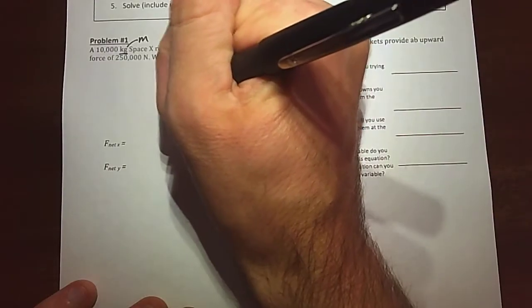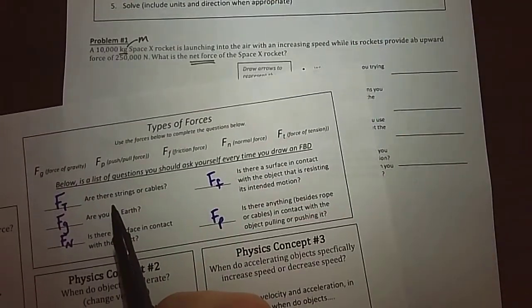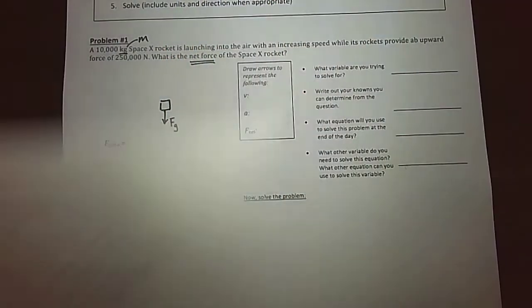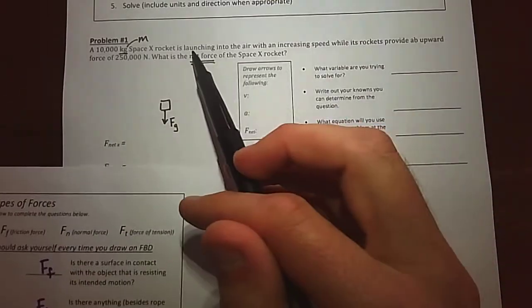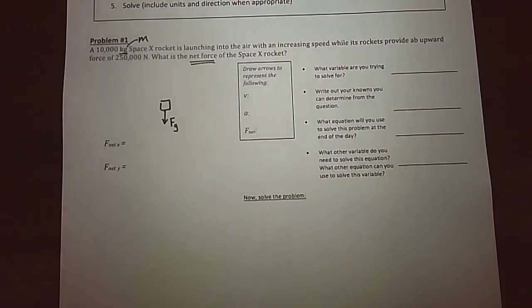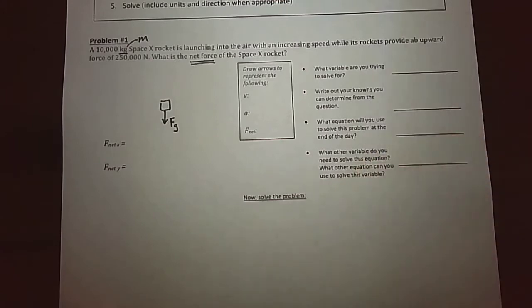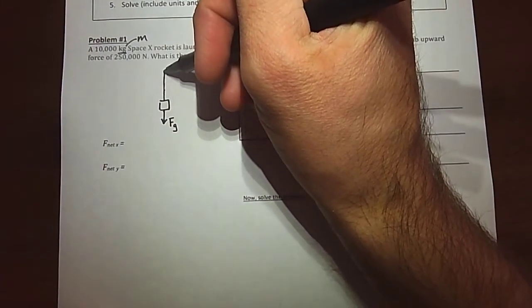So I'm going to start by drawing a free body diagram, and then I'm going to use my target sheet to help me out. So are there any strings or cables? No. Am I on Earth? Yep. Even though the rocket's in the air, it's still on Earth, around Earth. So force of gravity. Is there a surface in contact with the object? It's launching into the air, so no. Is there a surface in contact that would be resisting its motion? Again, no. And is there anything else in contact with it that's pulling or pushing it? Technically, nothing else is in contact with it, but by the rockets exerting gas out of the back of the rocket, it exerts a pushing force on the rocket.